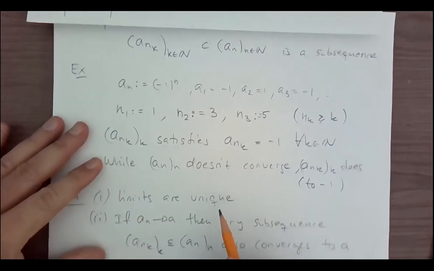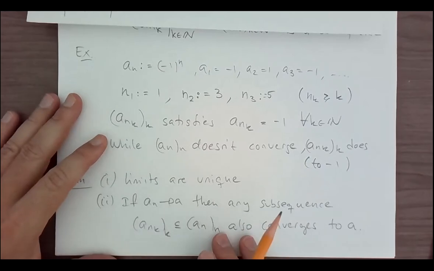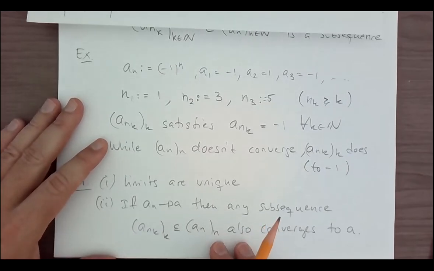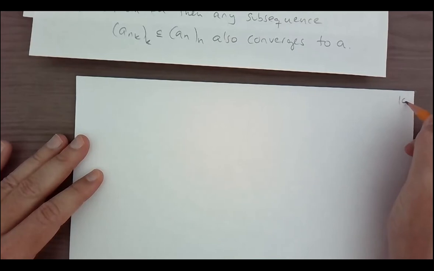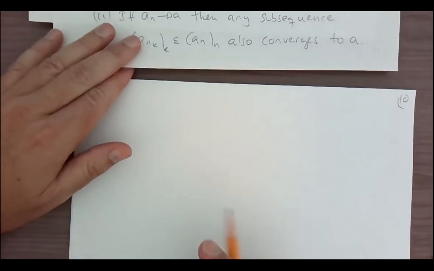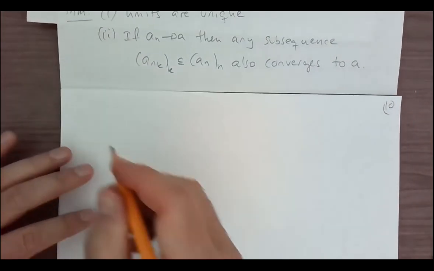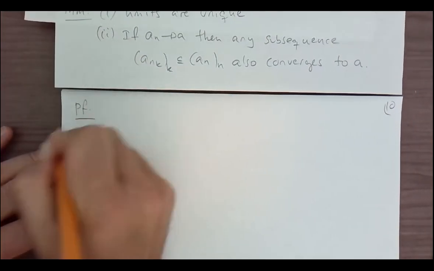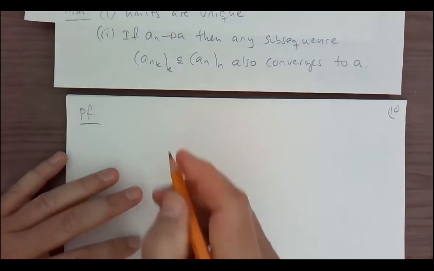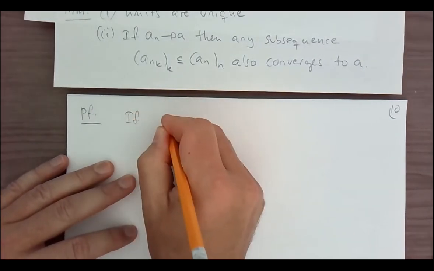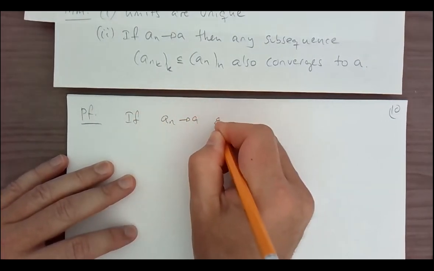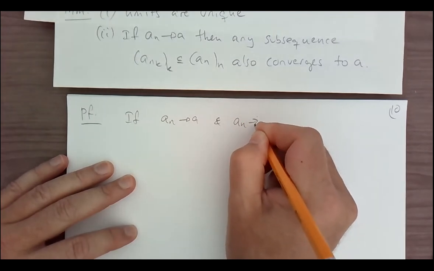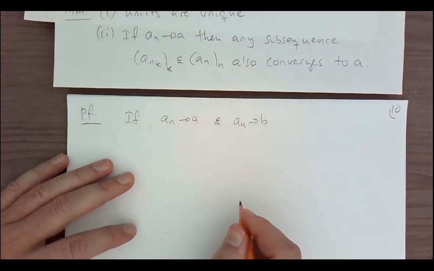Right, so limits are unique. So that A here, this is a unique quantity. How would one go about seeing that? How would one go about seeing number one, for example? Well, if a_n converges to both A and a_n converges to B, well, then what?